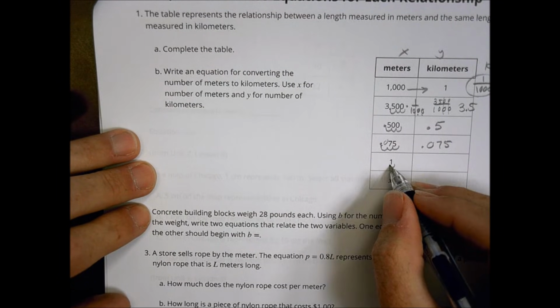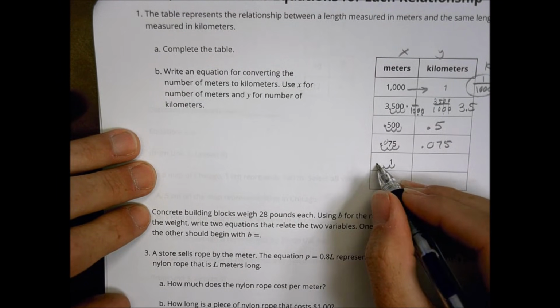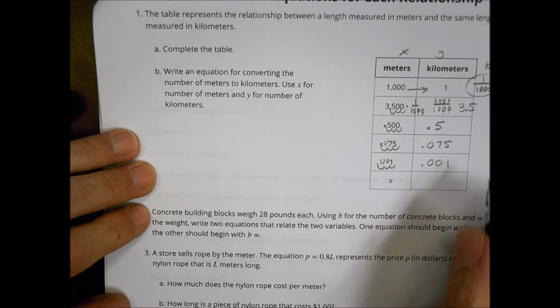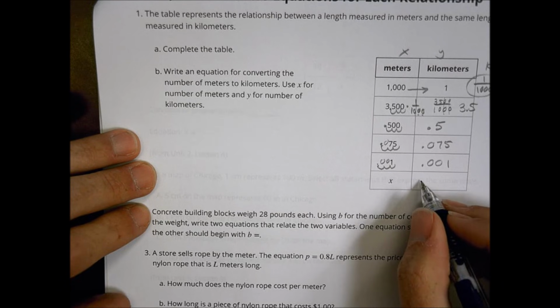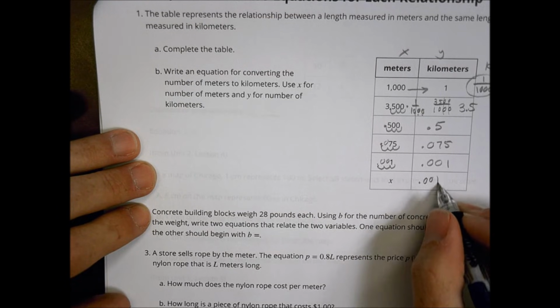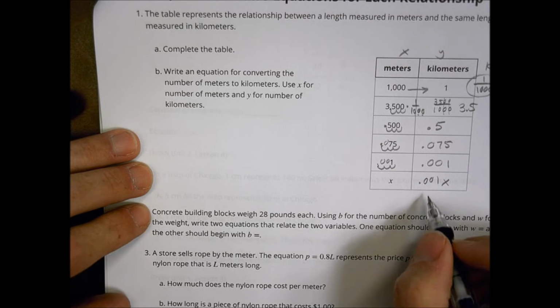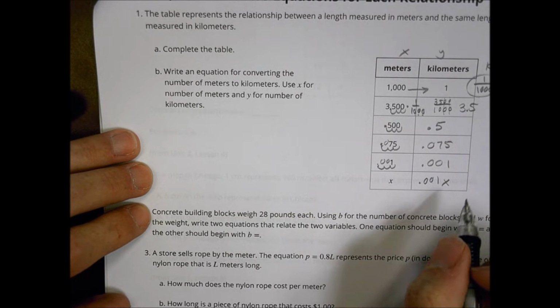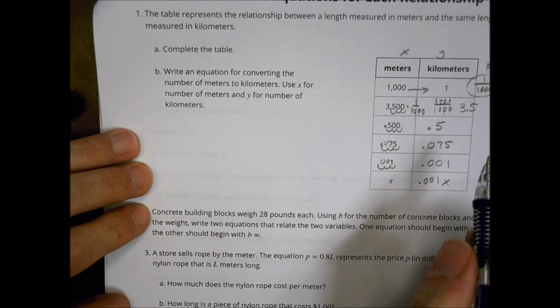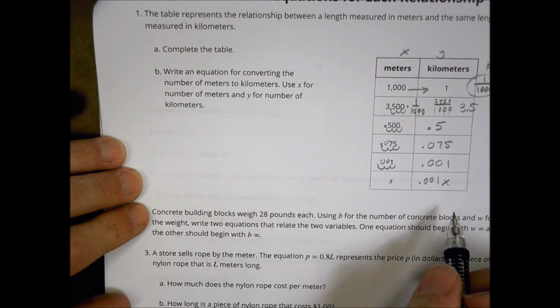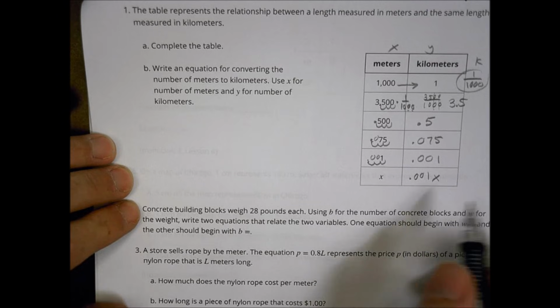And this one, 1, 2, 3, put my space holder zeros there. I have 0.001. And 0.001x would be my equation that I would use to find out how many meters are in a kilometer. Okay, so that's what I would do there for number 1, parts A and B.